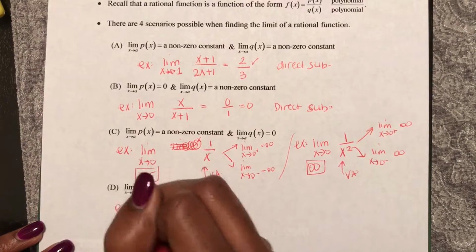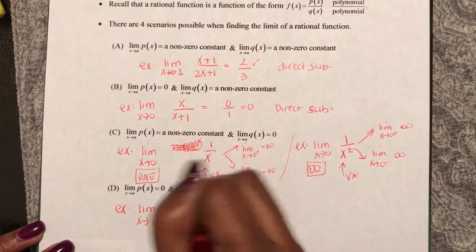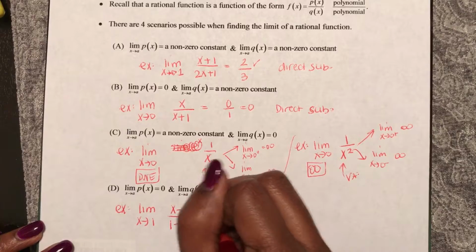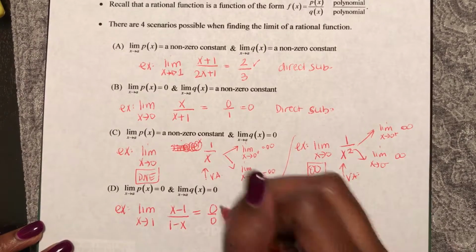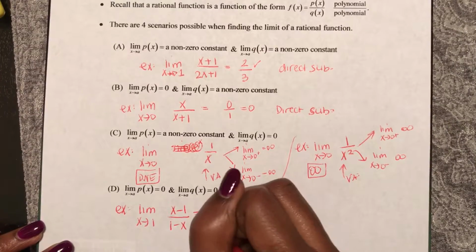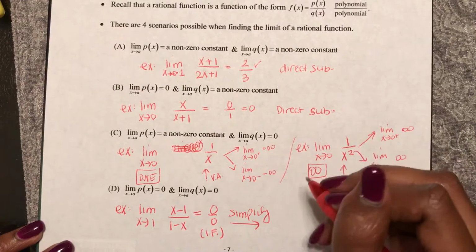So the last example, let's say the limit as x approaches 1 of x minus 1 over 1 minus x. That will give us 0 over 0, so I need to simplify. Oh, that's an indeterminate form. Once we get an indeterminate form, we need to simplify.